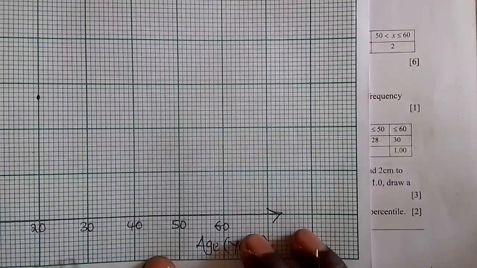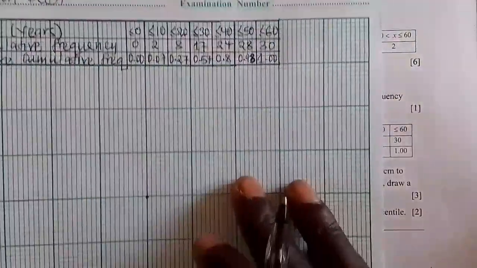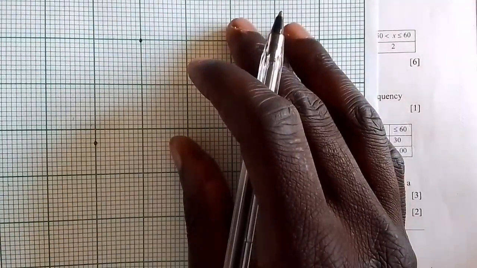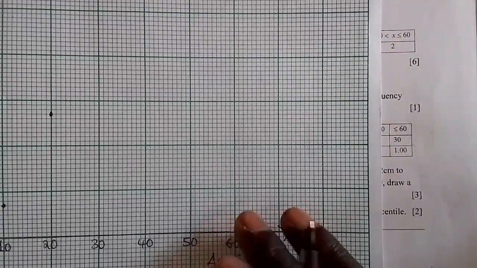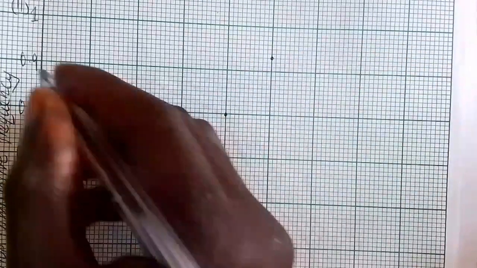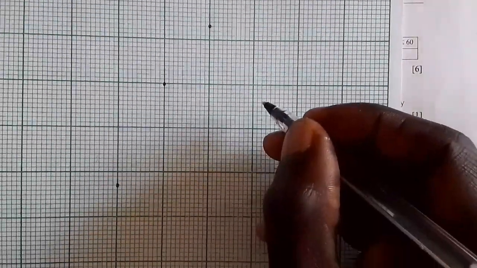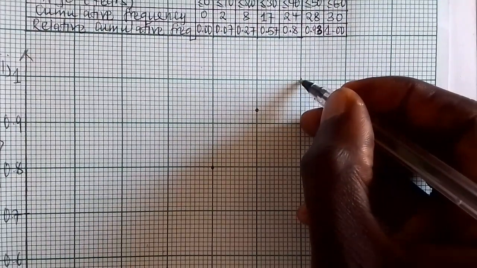Then for 50, 50 is matching with 0.93. So we plot 50 against 0.93. If you've seen, the line for 50 is this line. We just have to follow this line, 50 matching to 0.9, then 3 small boxes on top of 0.9. Then the last one is 60, which is matching to 1, which is just here. This is this point.